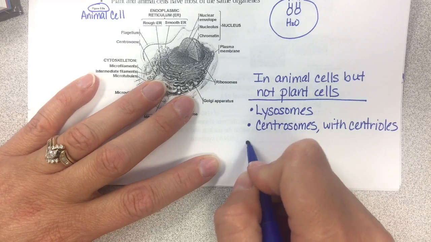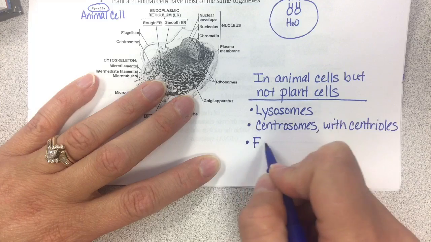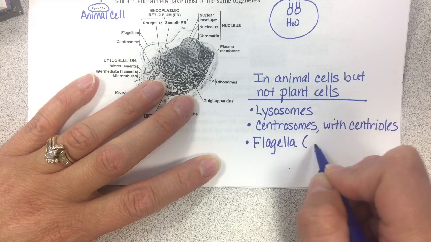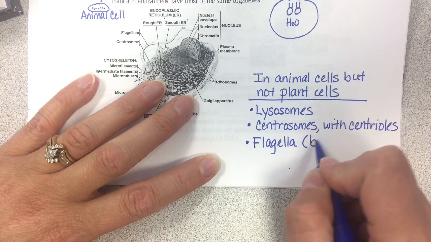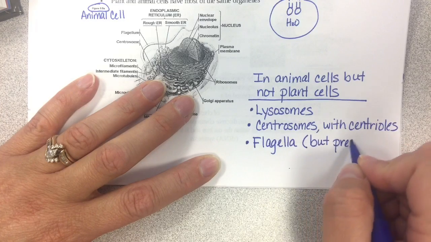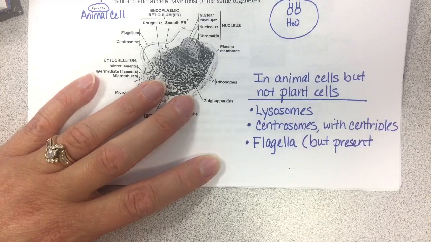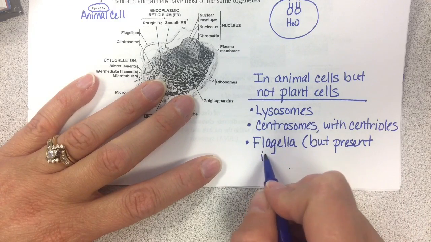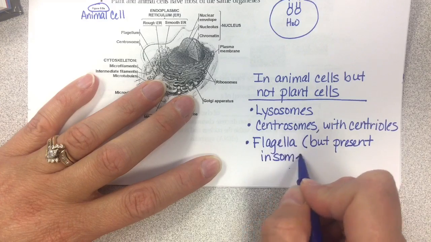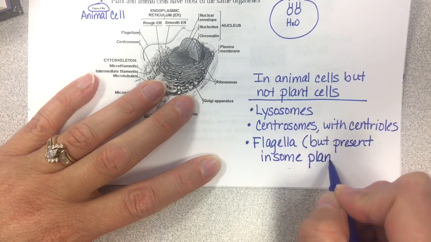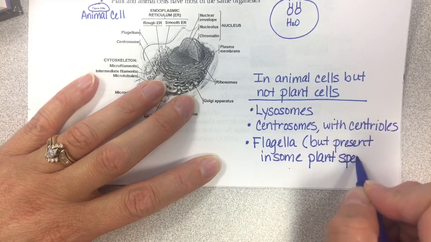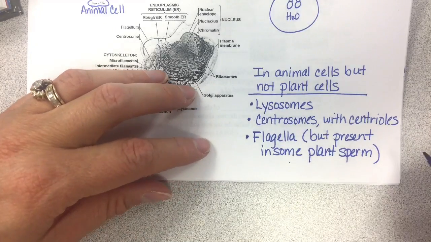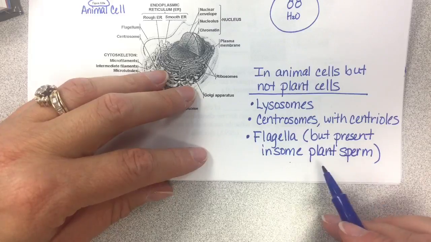And then flagella. But I'm going to put here that they are present. There's an exception in plant cells, but they are present in some plant sperm. So there are some plants where the sperm actually swims to the egg in the fertilization process. So that's the exception there.